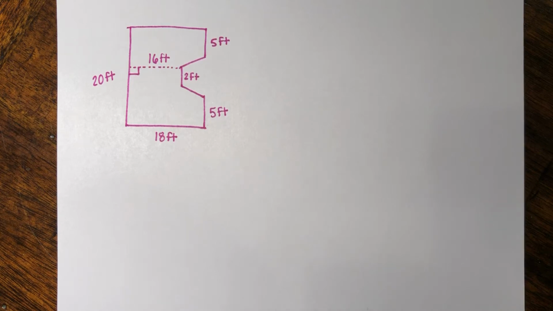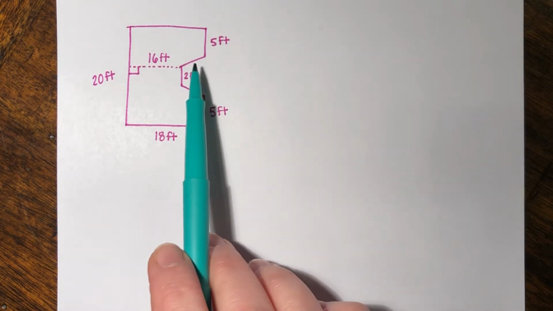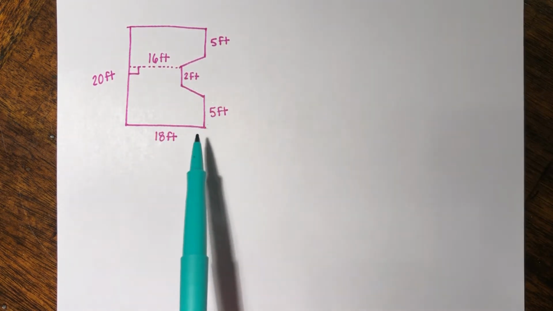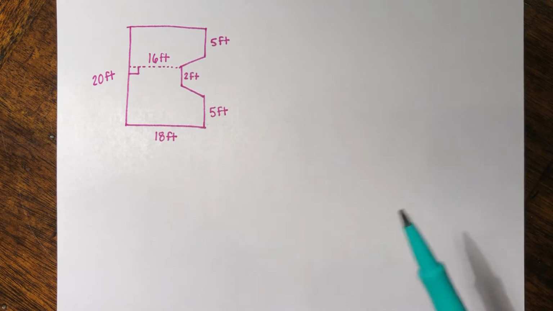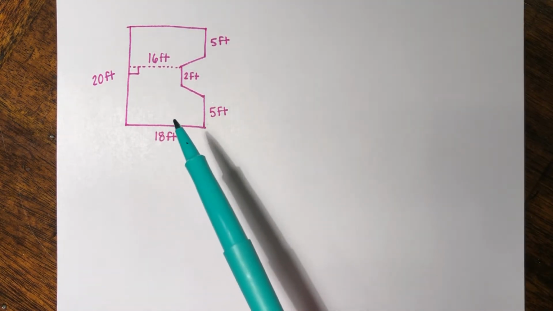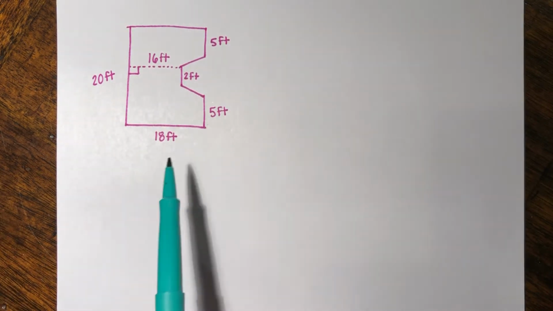We've been working on finding the area of various shapes, like a trapezoid, a triangle, and a rectangle. But what do you do if your figure looks like this, where you have a chunk right here that's cut out, and you have some that aren't quite the shapes that we've been finding the area for so far? Well, if we take this figure, we can break it down into shapes that we do know the area for. So let's see where we can do that on here.